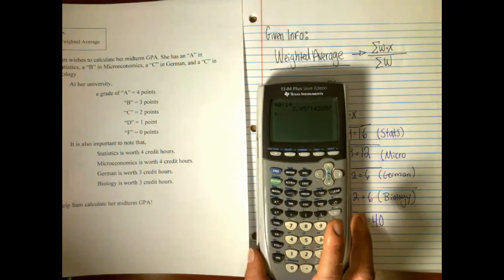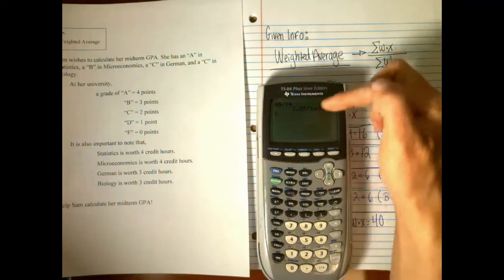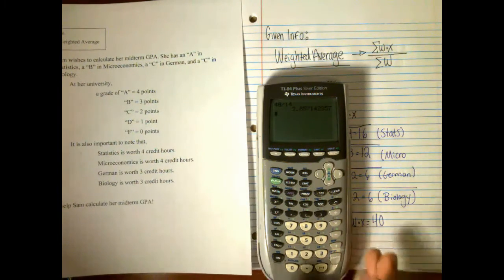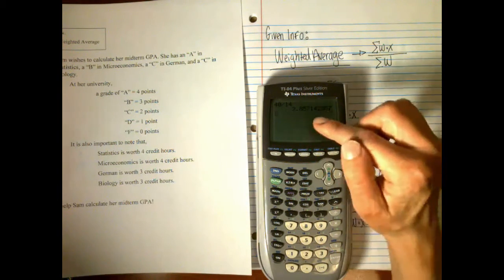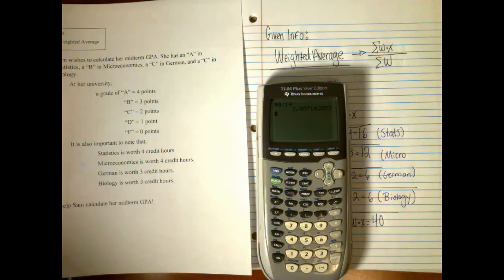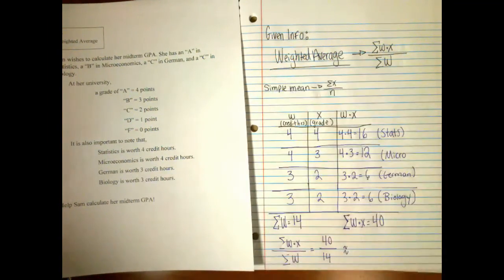Okay, and we got a value of 2.857142857. And so we're going to round it to 2 decimal places. And so I'm going to round to 2.86 because 7 is over 5, so we round up. So it's going to be 2.86.